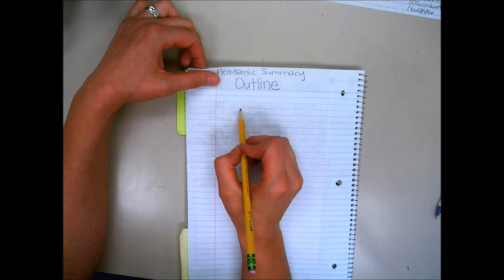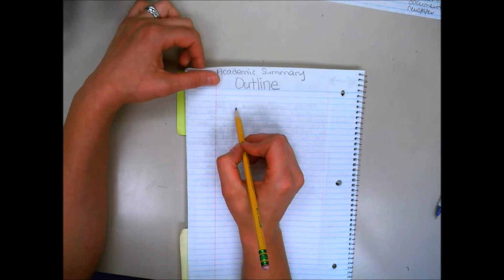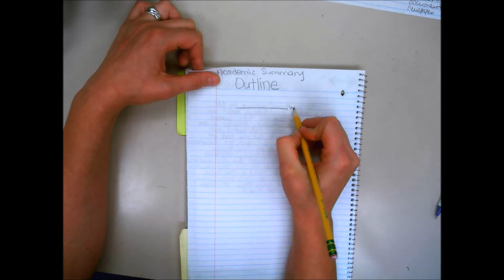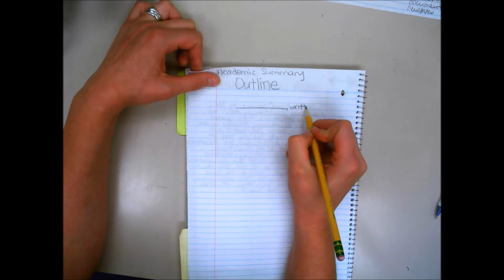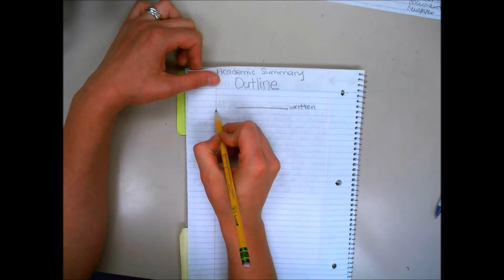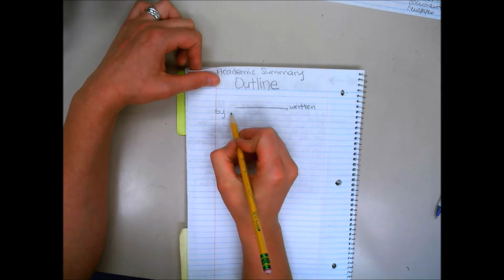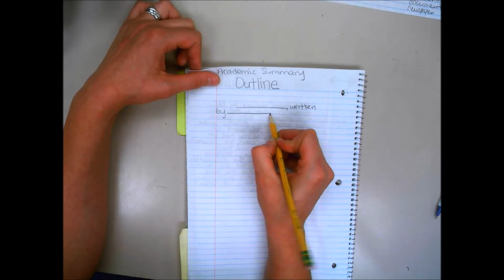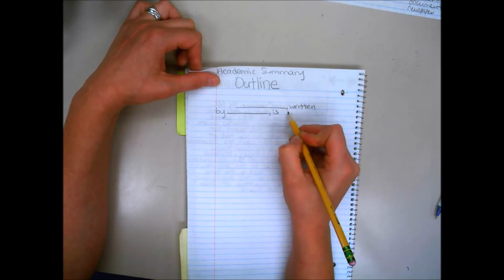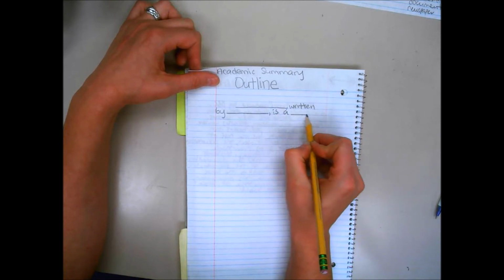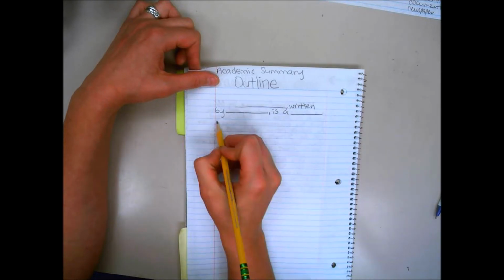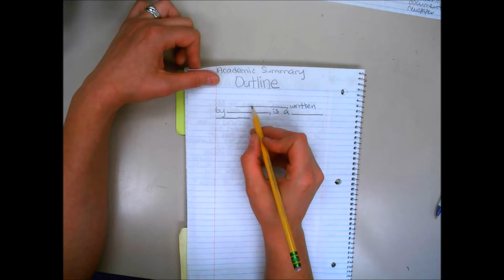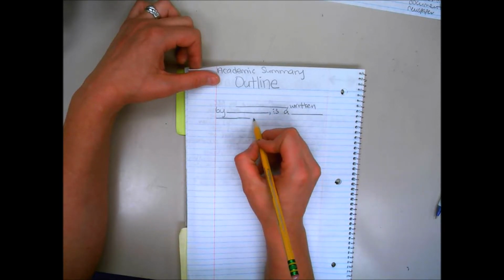So I indent, maybe a thumb's width or maybe more, and I say, this is the title, written by, the genre here, and then I do the format. So I have my title, author, genre, and now I need the gist.